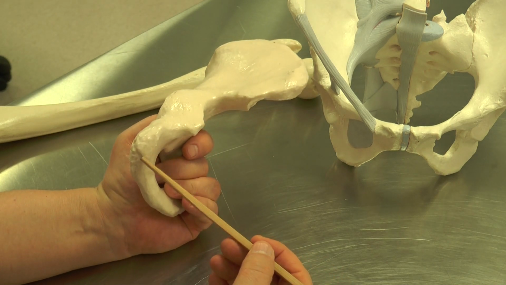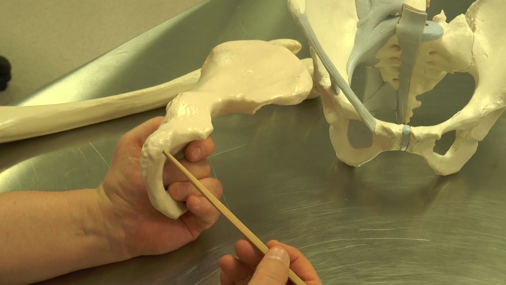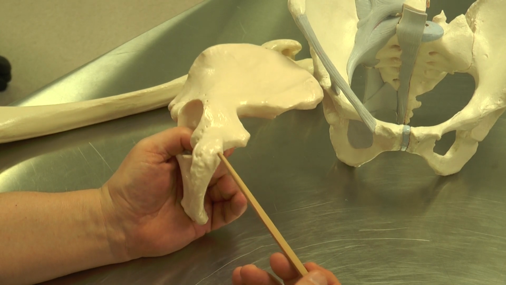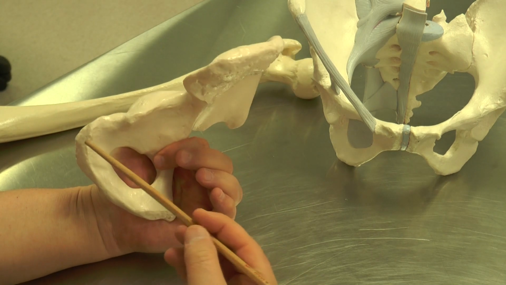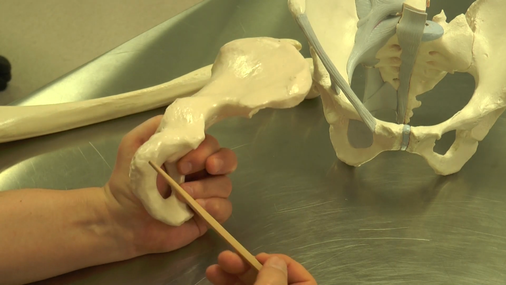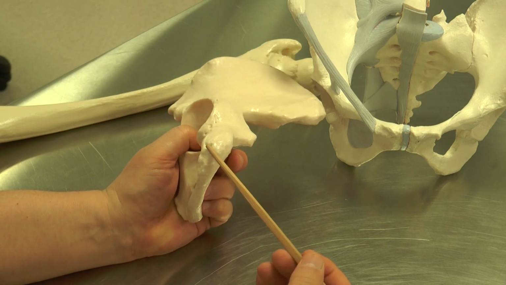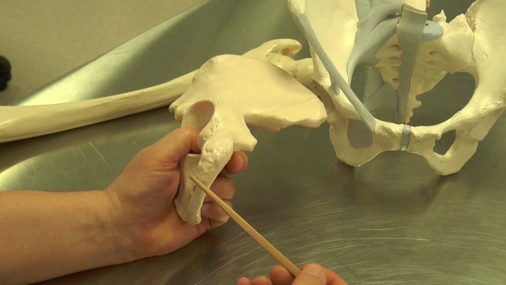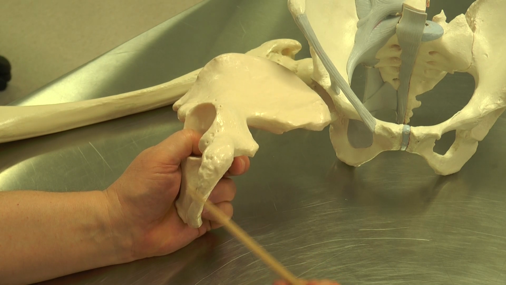And the medial aspect, sorry, yeah, the medial aspect would be where the adductor magnus muscle attaches, and the lower part you have the fat pad that is attached to the ischial tuberosity.